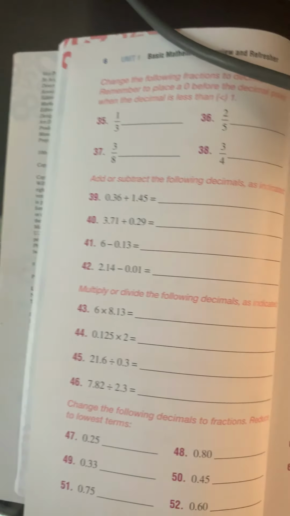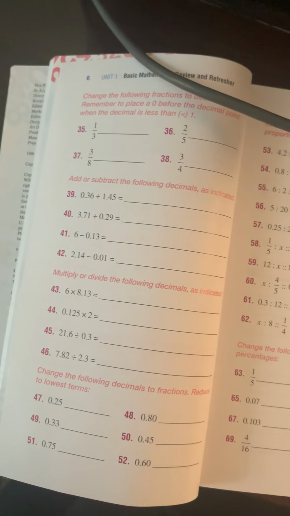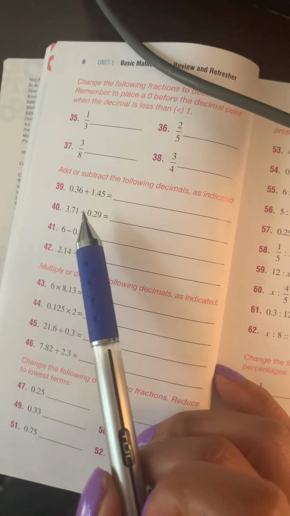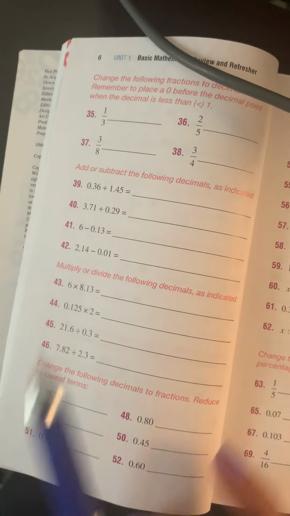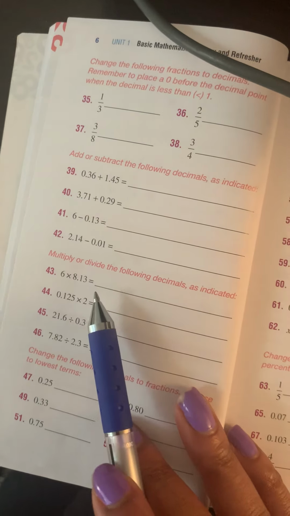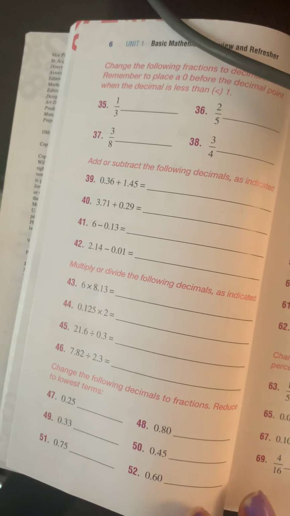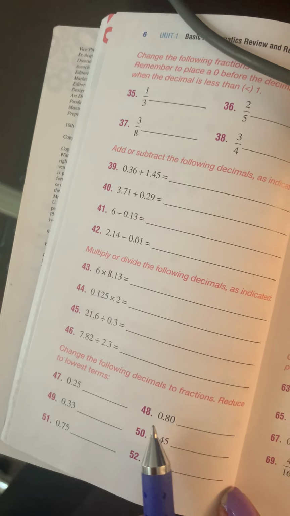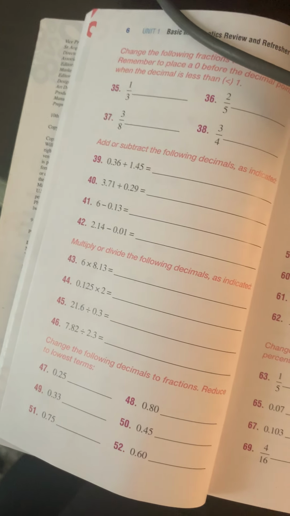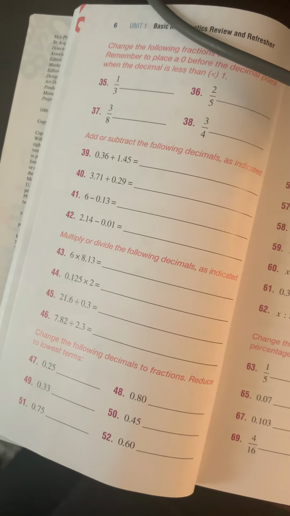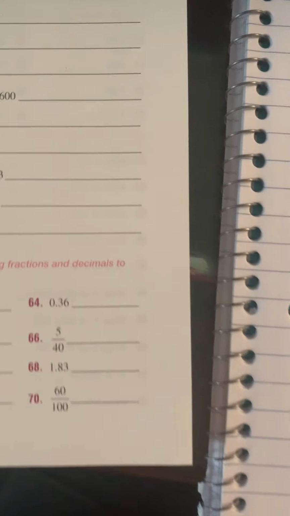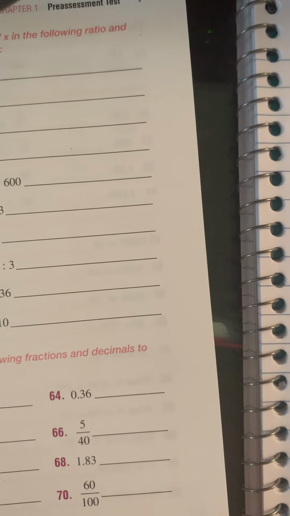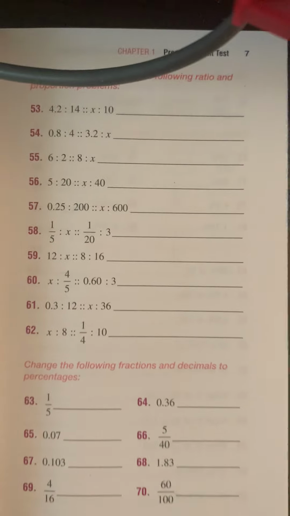Now, looking at this set, 35 through 51, I think y'all can get this. Adding or subtracting decimals can be done with your calculator. Multiplying and dividing can be done also with your calculator. Changing the following decimals to fractions, I just want to see if you remember how to do those. And here, I want you to look in your text and see if you can find out how to do the ratio and proportion problem.